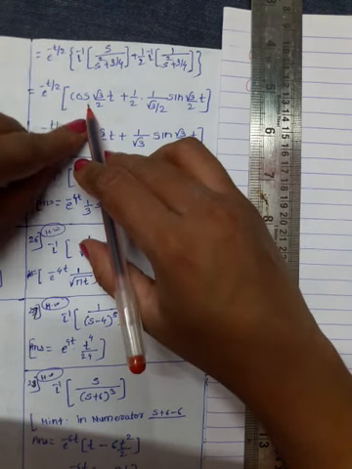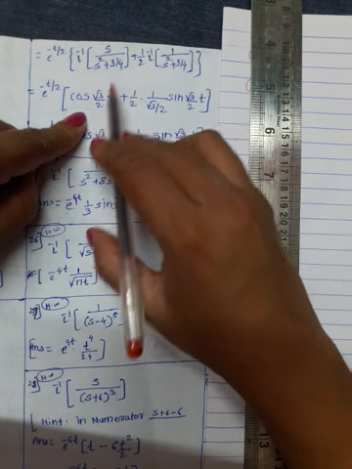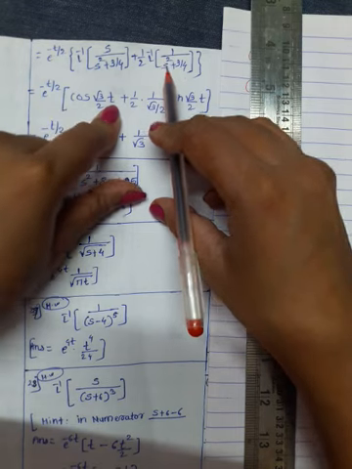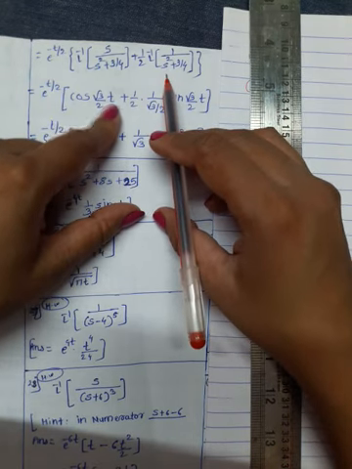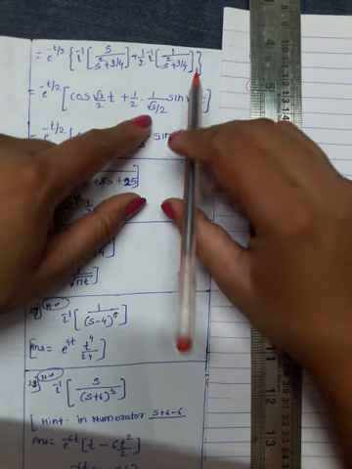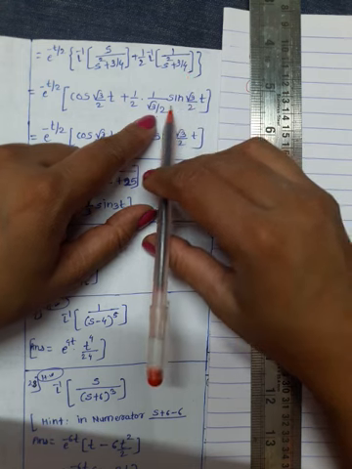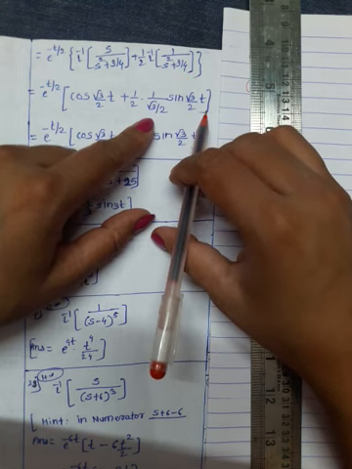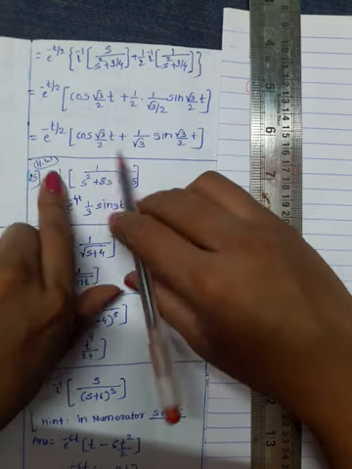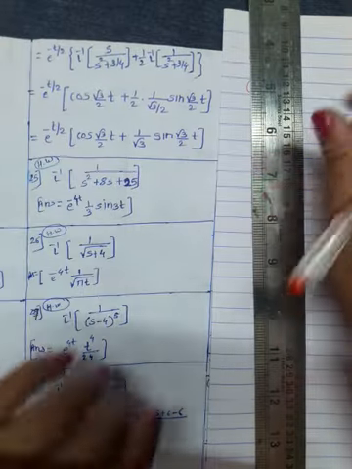That's why it is cos of root 3 by 4, whose root is root 3 by 2, t, plus this is sine. That's why outside of the sine, 1 upon a is there in the formula. That's why we have to take 1 upon a. What is a? It's root 3 by 4 root, which is root 3 by 2, into sine, the same number, root 3 by 2 t. Okay, in the next step this 2 in the numerator cancels with this 2, and we get the final answer. Okay, this is the most simplified answer.